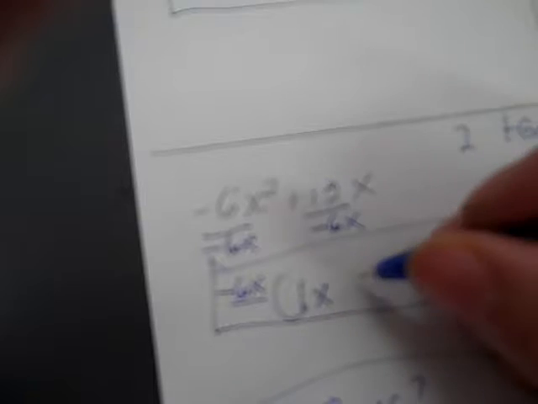So 6 divided by 6 is 1. 12 divided by 6 is 2. So negative 6x is the GCF. Okay, so I divide by negative 6x and negative 6x. So that's positive 1. Now x squared divided by x goes to x. 12 divided by negative 6 is minus 2. Okay, and then those cancel. Now go cross that out.